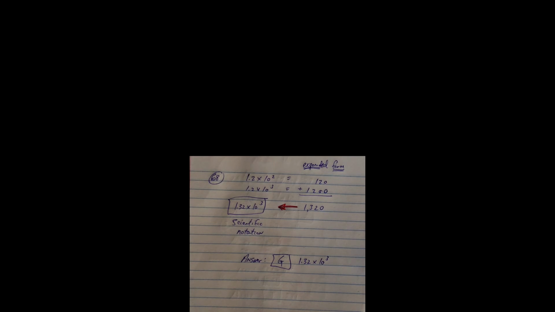Question 68. We can use the expanded form of each of the numbers written in scientific notation to make this problem easier. 1.2 times 10 to the second power equals 120. 1.2 times 10 to the third power equals 1200. When added, 120 plus 1200 equals 1320. Then we can pack back up into scientific notation by moving the decimal 3 places, and we get 1.32 times 10 to the third power. The correct answer is G, 1.32 times 10 to the third power.